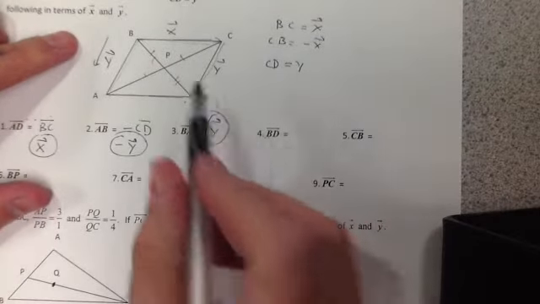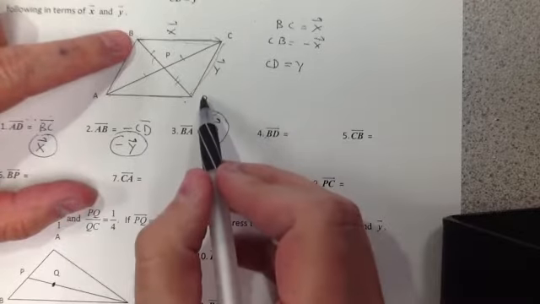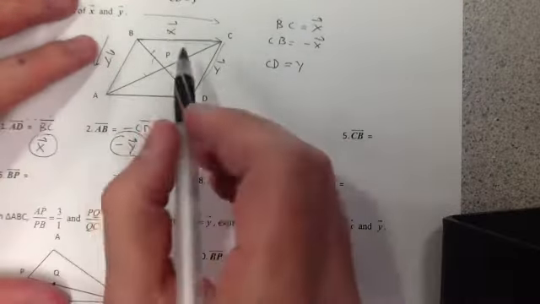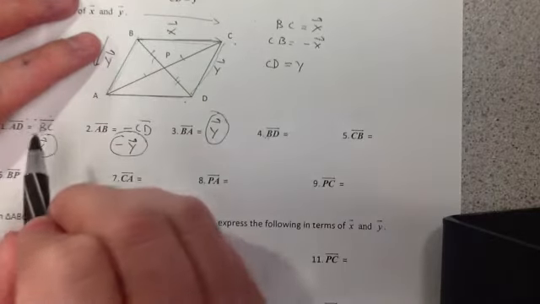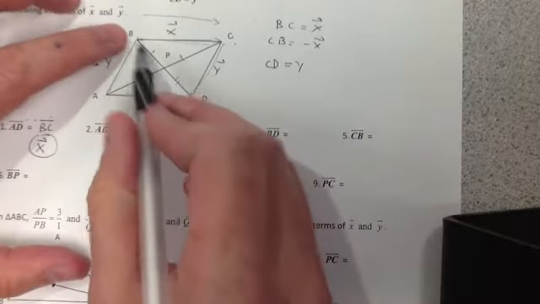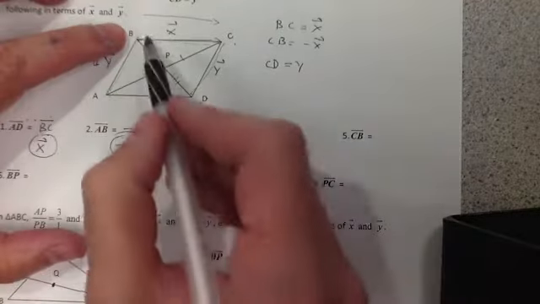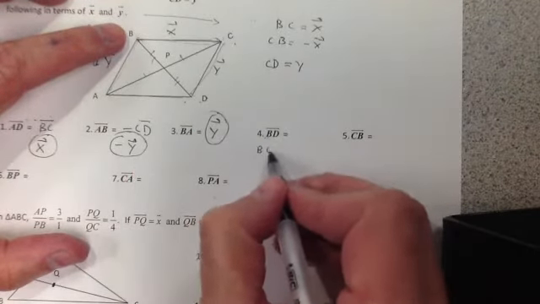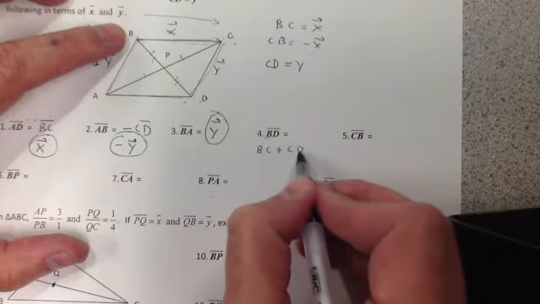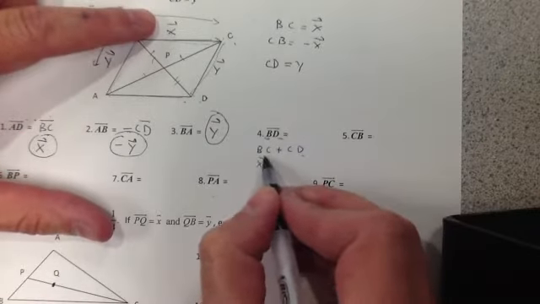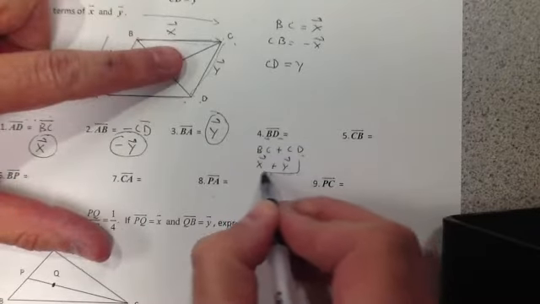If I want to get BD, it's directional. I don't have anything that tells me what BD is, so I have to think in terms of my vectors. BC travels this direction. I'm starting at B, heading towards C. CD starts at C, ends at D. Well, if I want to go from B to D, using what I know, I can go from B to C, and then from C to D. I can add those. BD. Well, BC we know is x, CD we know is y. And there's our answer.